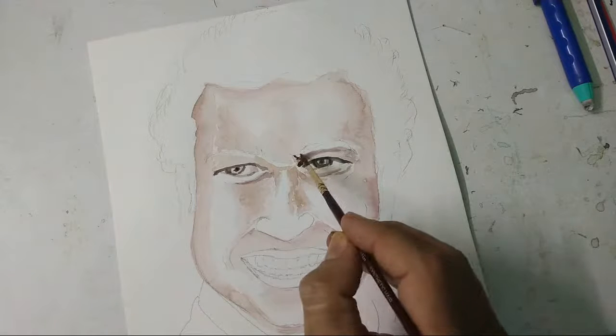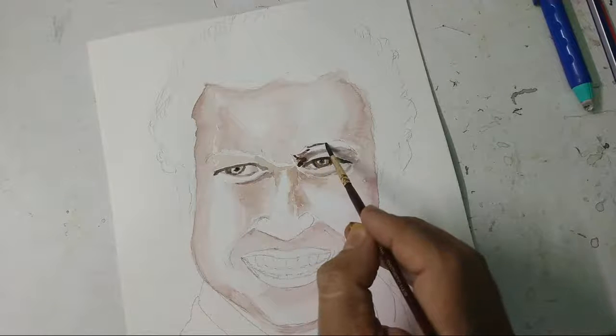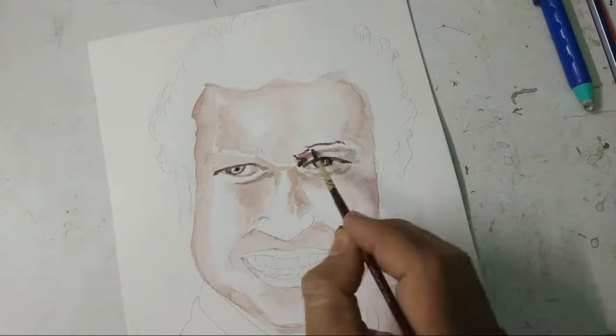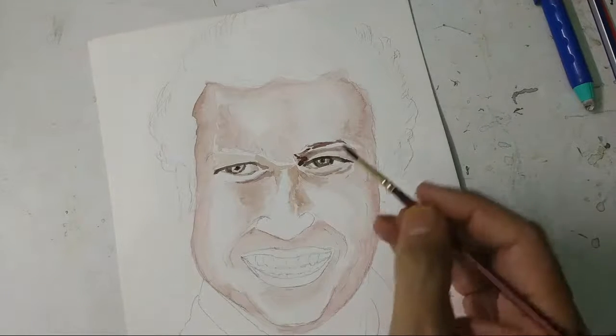The hair of the person has to be shown according to the movement of the hair. Movement of the hair means the angle of the hair. The hair is positioned at an angle.